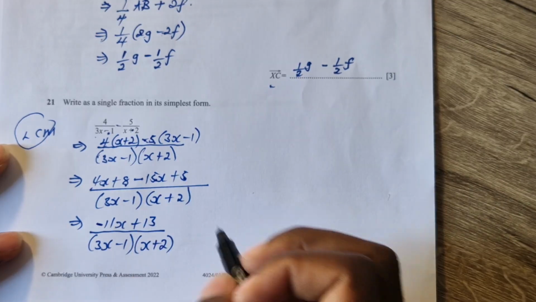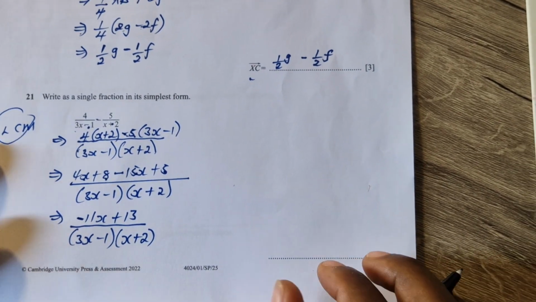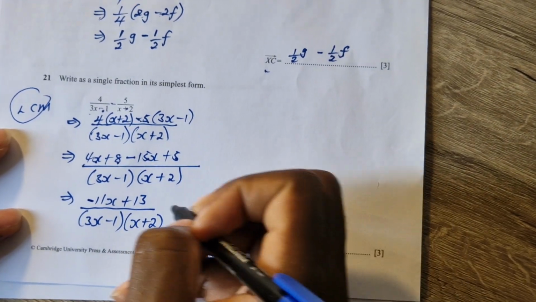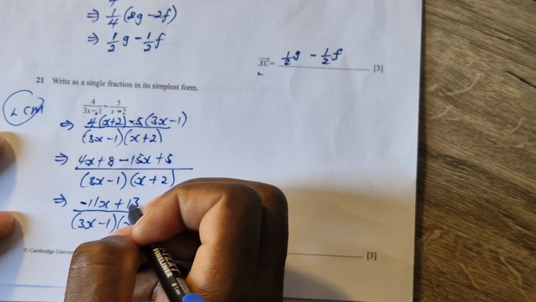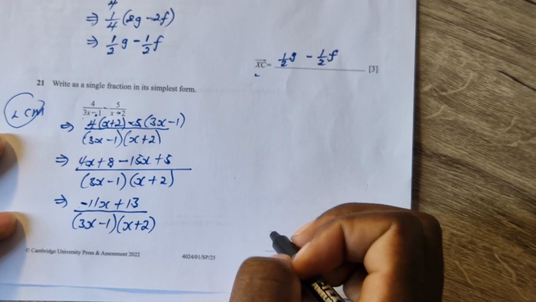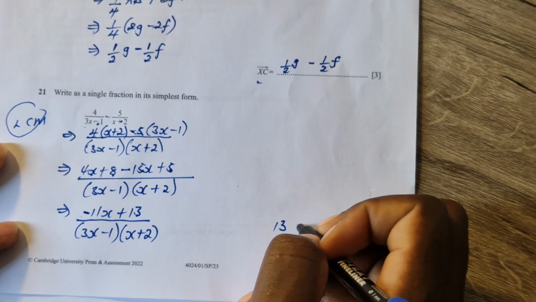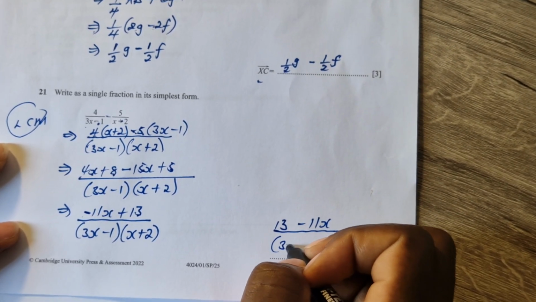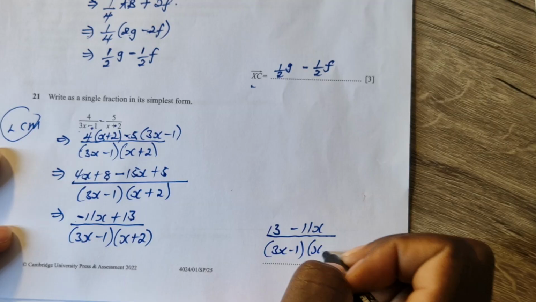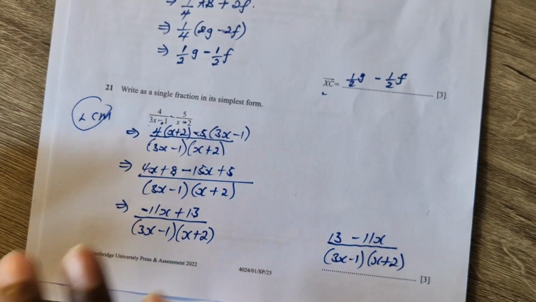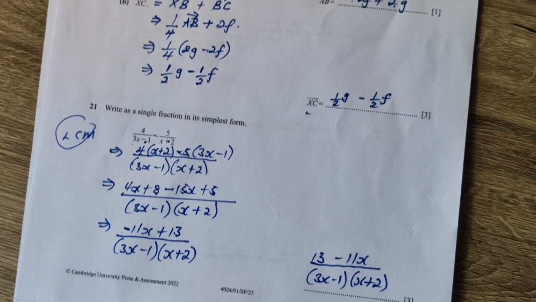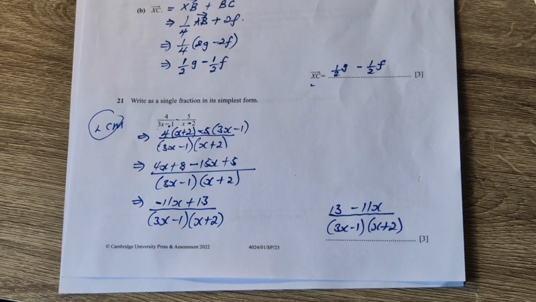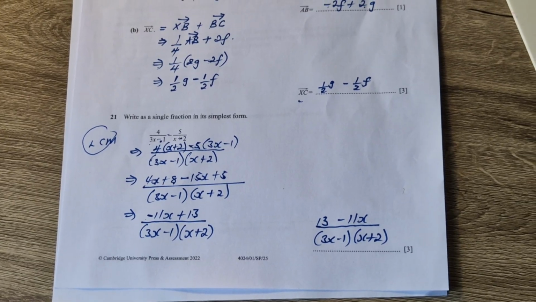So as a single fraction in its simplest form, yeah, this is the result. So we can interchange 13 and minus 11x, then we write it as 13 minus 11x over 3x minus 1 by x plus 2. So that was the paper, those were questions number 20 and 21. So those were the expected solutions for this paper.